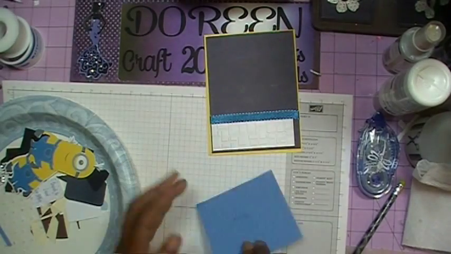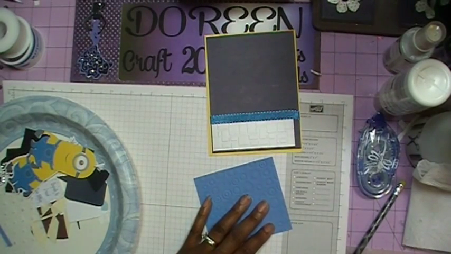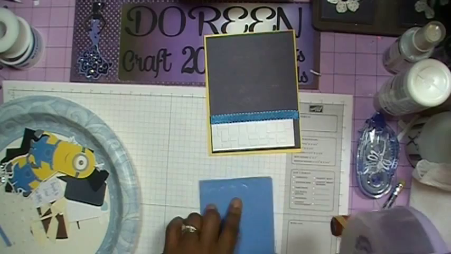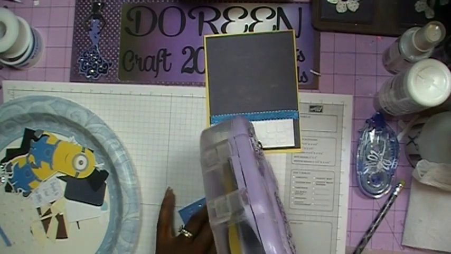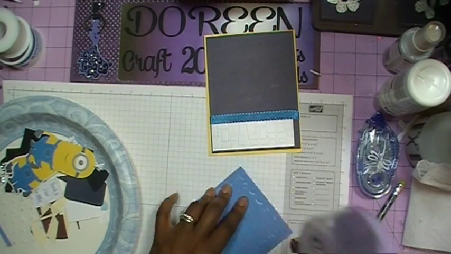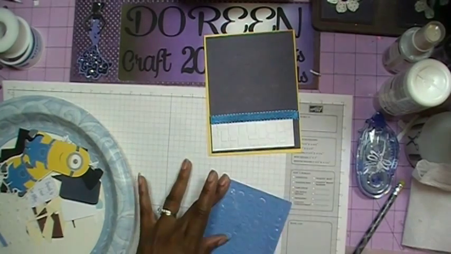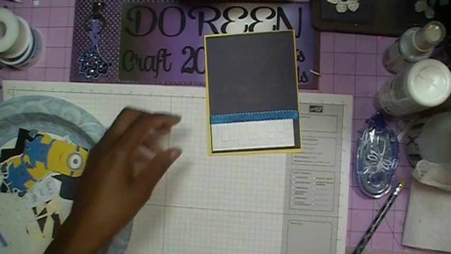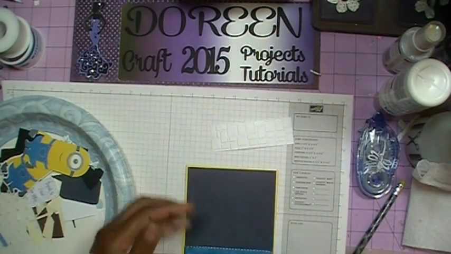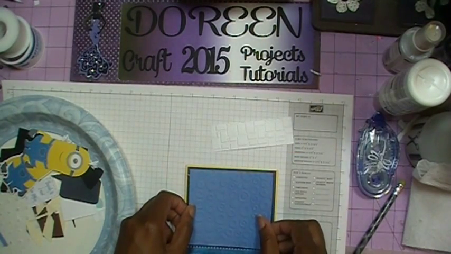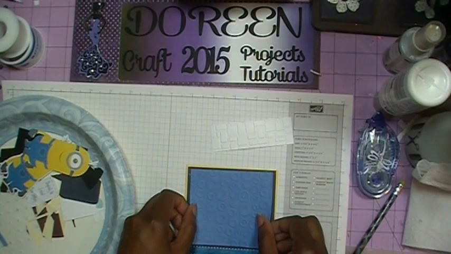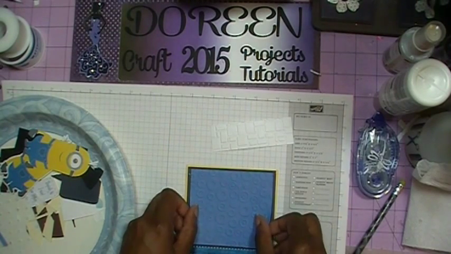So let's put this piece on here, and I'm once again going to use the ATG gun. It's a good thing that when I put the tape on that other piece, I didn't go overboard and I was able to pull it up. So we'll now add this layer, like so.